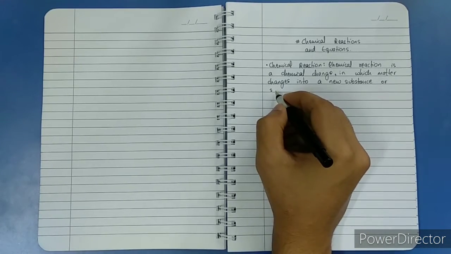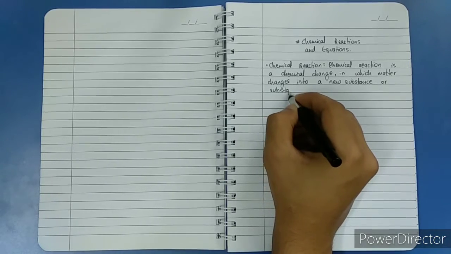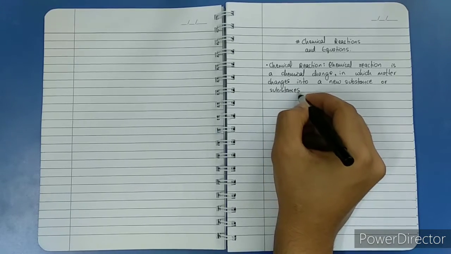Maybe not one, but some new substances are formed. So this is how we define a chemical reaction, and a chemical reaction is denoted by a chemical equation. We'll come to chemical equation as well.